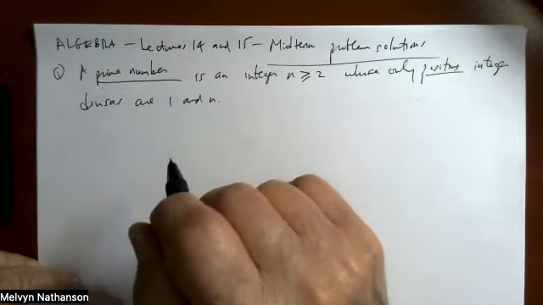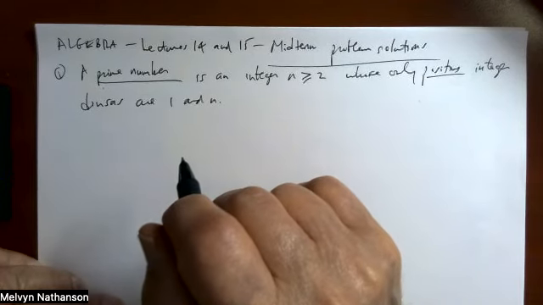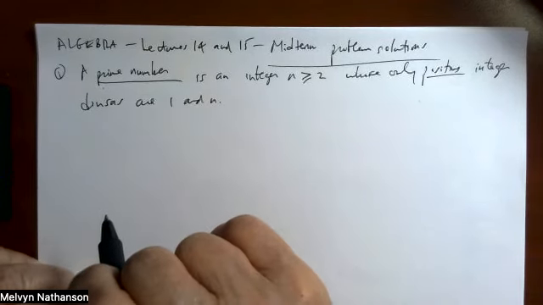So a prime number is a positive integer that has exactly 2 positive divisors.